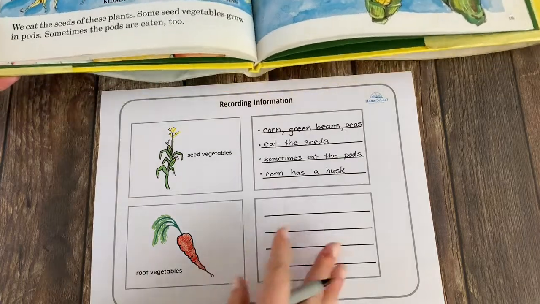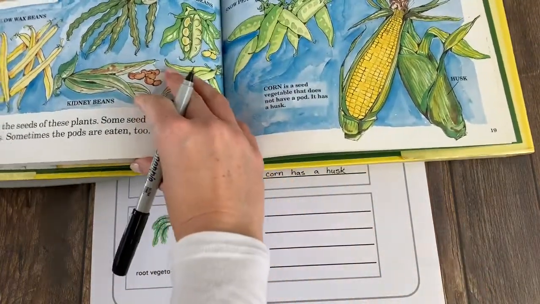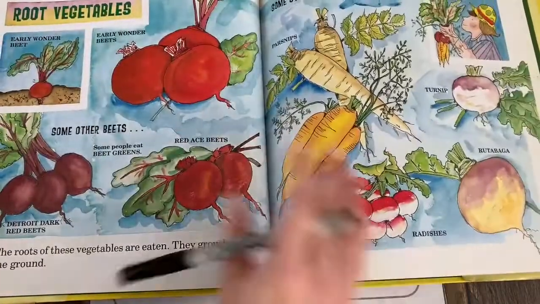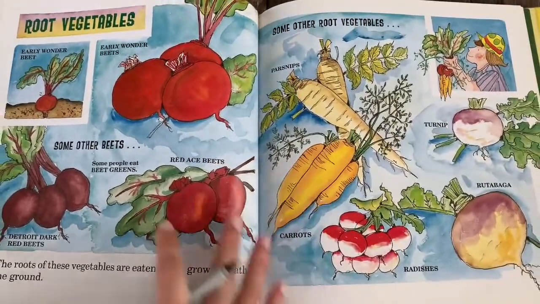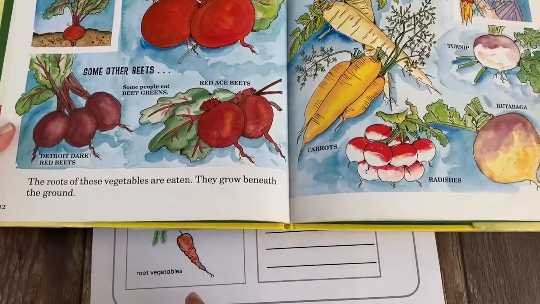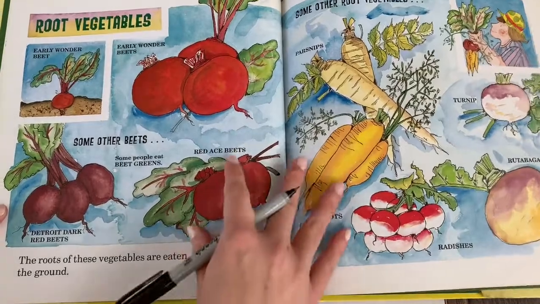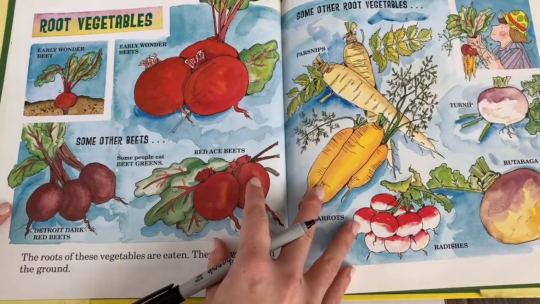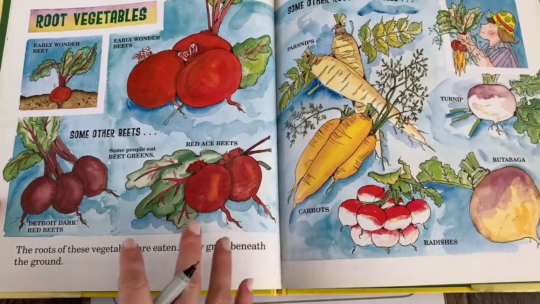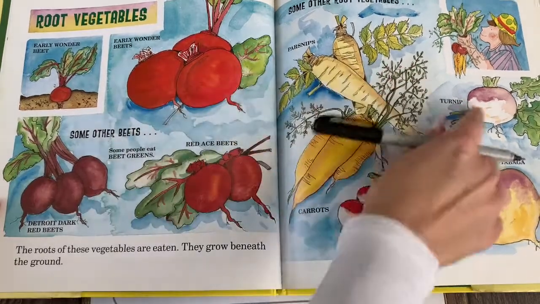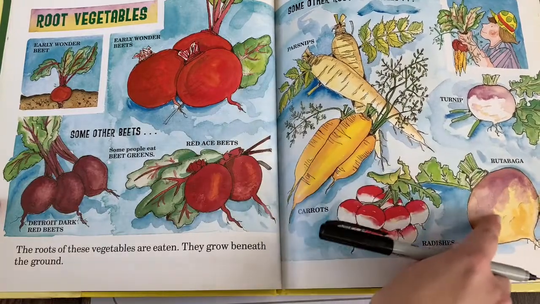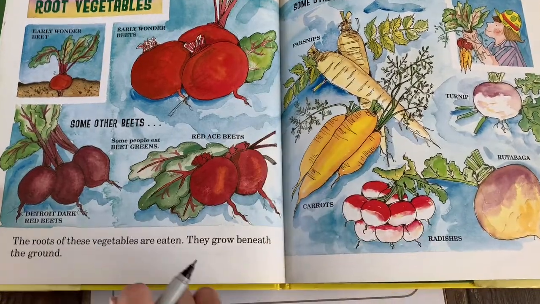Right down here at the bottom, I've got space for root vegetables. Now for the root vegetables, I'm going to go back to my book or back to the video, to the part that was talking about the root vegetables. On this page, I discover more information about all of the different root vegetables. At this time, what you can do is go back to that portion of the video, or if you have the book, go back to that page and take a look at what you can find about root vegetables. Maybe you want to describe all of the different types of root vegetables. We have beets, parsnips, turnips, rutabaga, radishes, carrots.